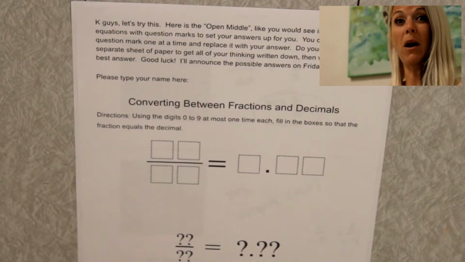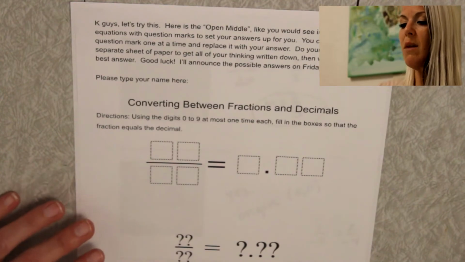Okay, so now we're gonna go over the open middle that I had sent out. A lot of you turned in responses, which was great. Some of you did not. And some of you turned in responses that were really great tries. Like they showed really good thinking and understanding of the math of converting between fractions and decimals, but didn't quite hit the mark. Like maybe you used one digit more than once, or perhaps you forgot to fill in some of the boxes with numbers. So let's talk about some of the possible solutions.